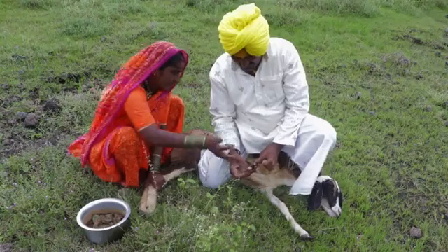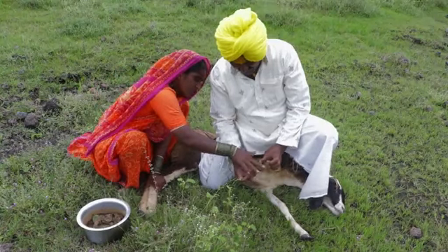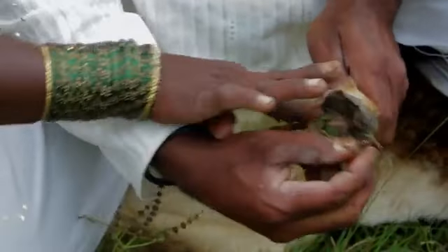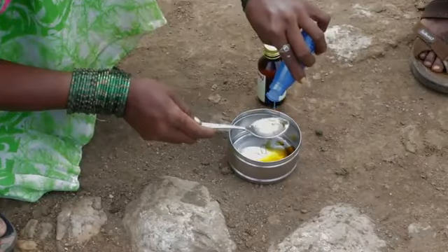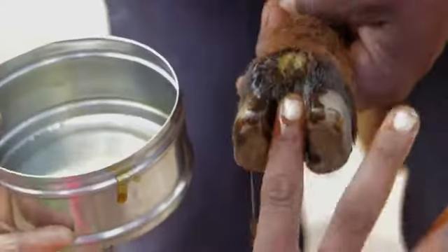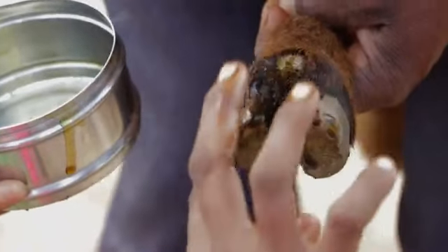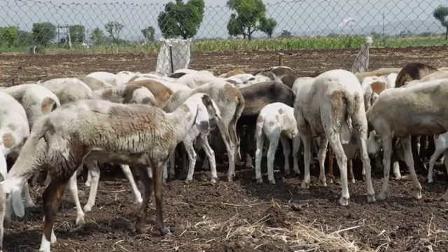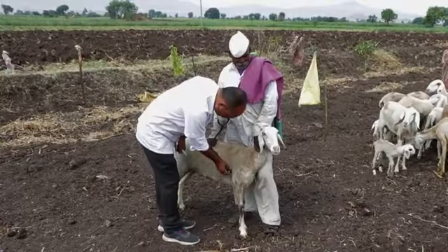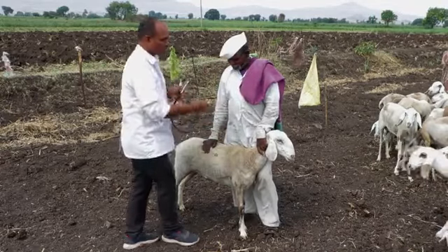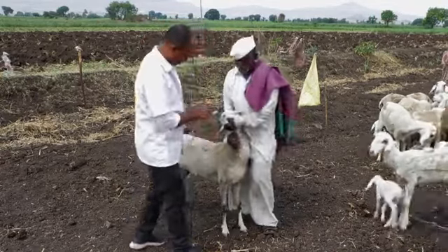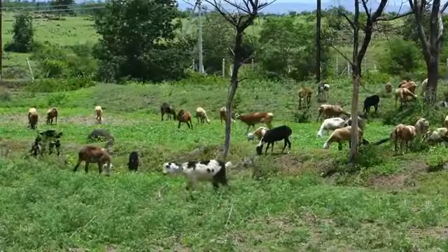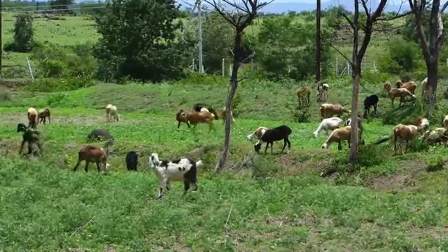Or make a paste from dried bark and leaves of specific trees and apply to the affected hoof. You can also use a mix of teak oil and coconut oil. If the animal does not get better within 7 days, contact your veterinarian. Healthy livestock will give you healthy food and a better price in the market.